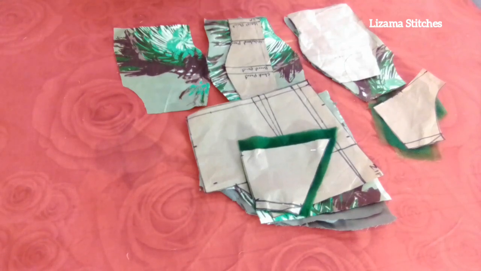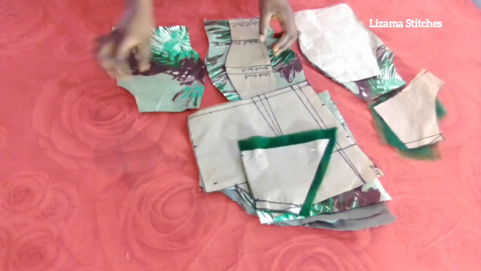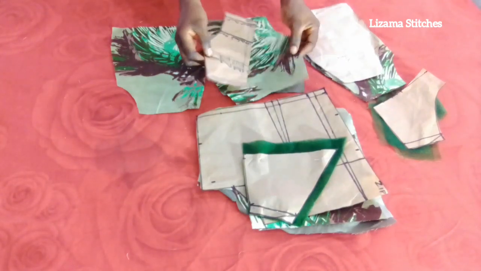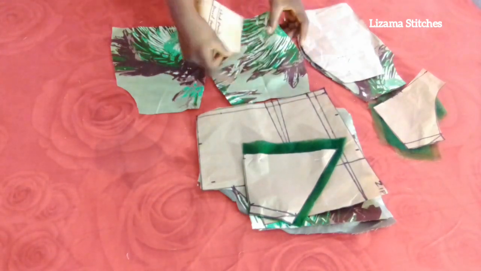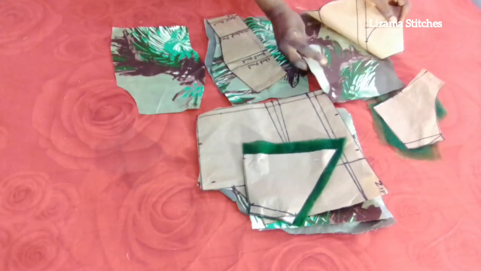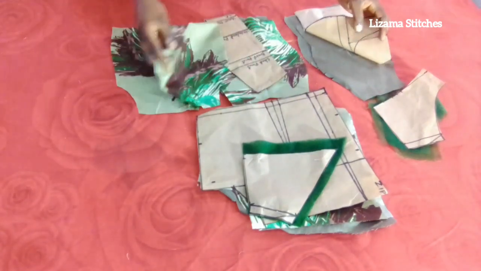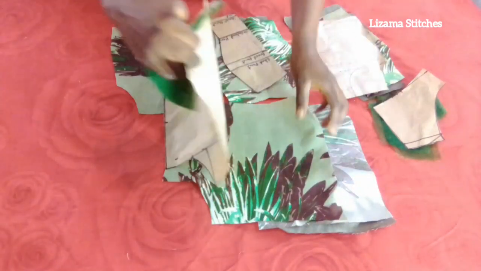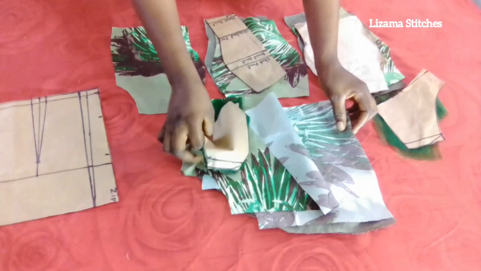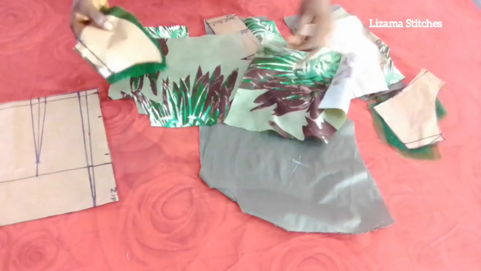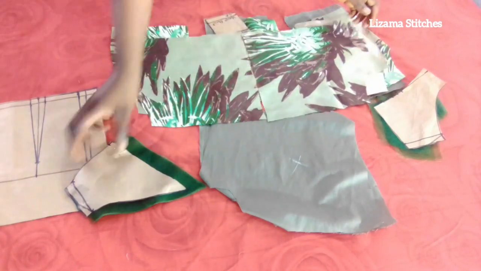So now I've cut my fabric. Now this is the center front. This was cut on fold. While this one is double, this and this. And this is the back. The back is also double. This is the back panel. And this is the back yoke.